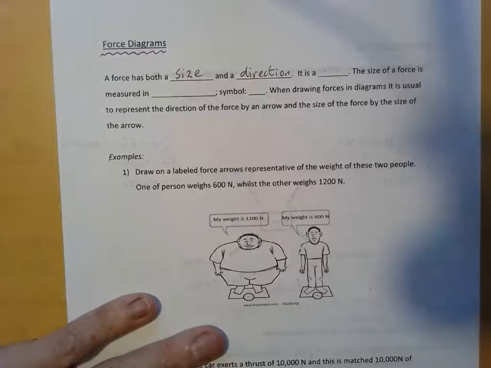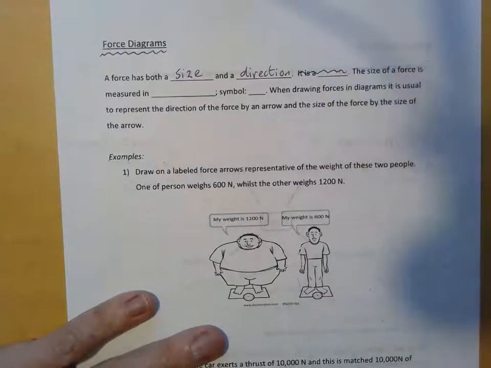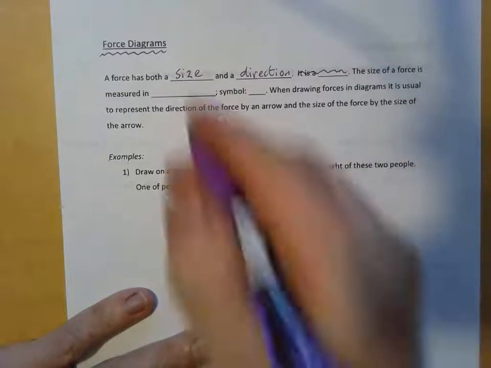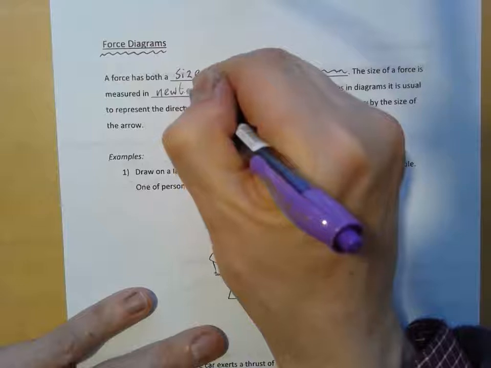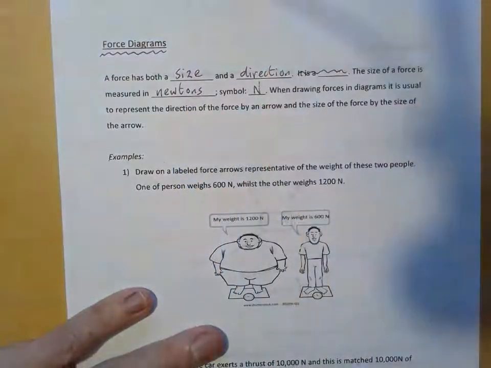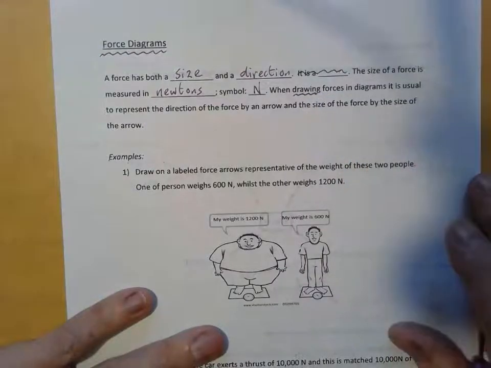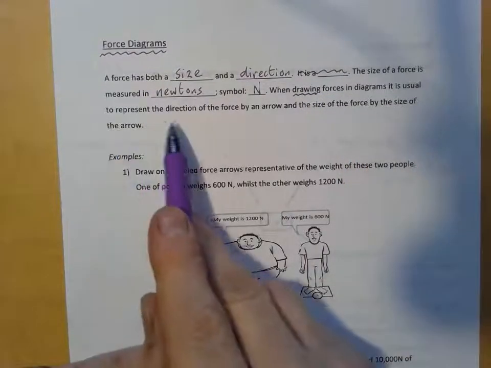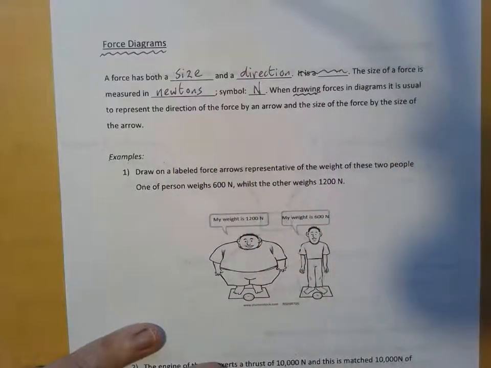Now, that next bit, for our purposes, we're going to leave out. The size of a force is measured in units of newtons, as we've just said, and the symbol for newtons is capital N. When drawing forces, it's usual to represent the direction of the force by an arrow and the size of the force by the size of the arrow.